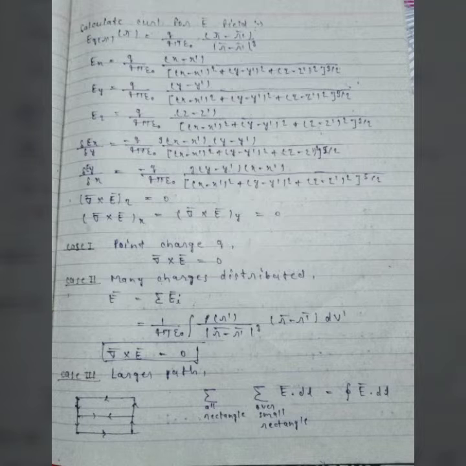When I take curl, which is derivative with respect to x, y, and z, it's going to act only on this part of the integral, and in this case it gives 0 for individual fields. So overall you can then see that curl of E comes out to be 0. That means if I go around any small closed path, net work done is going to be 0.